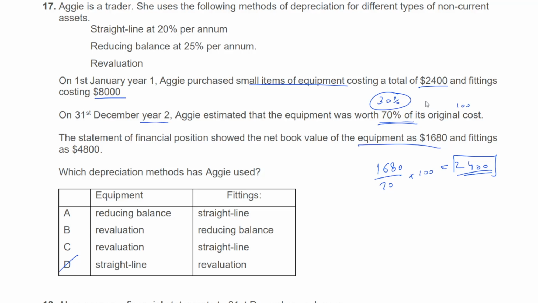Let's test reducing balance. If 2,400, the first year depreciation would be 25%, 2,400 times 25% is 600. And then the next year it's going to be 1,800 times 25%, 450.